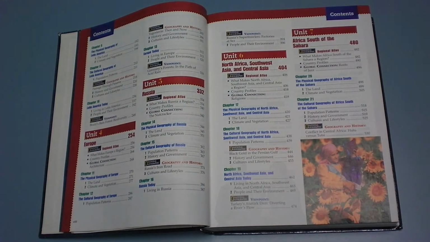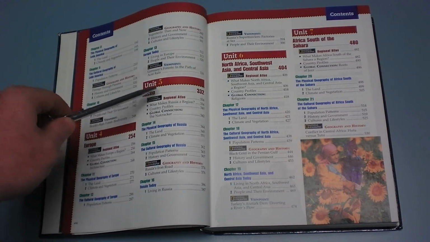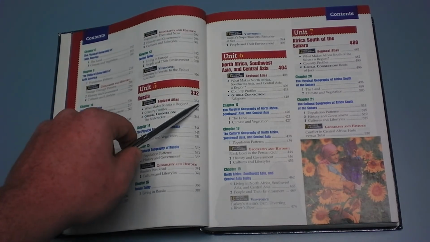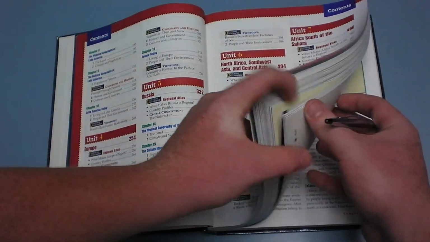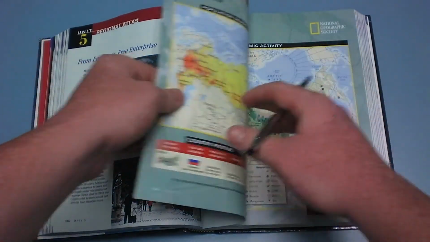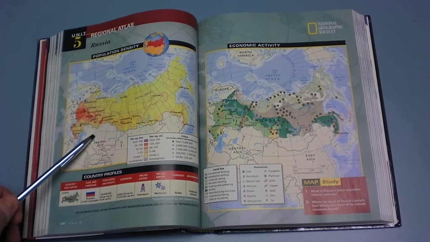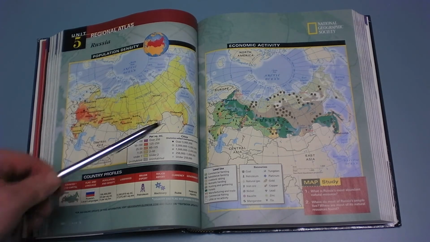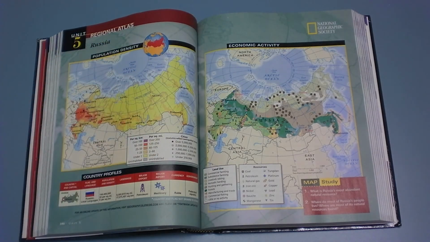But now, let's say that we want to use the units page and just look at a distinctive regional atlas. Let's say, for example, you want to find Russia. Well, in Unit 5, it covers Russia, and the regional atlas for Russia begins on page 334. So we're going to go to page 334, and here are the regional atlases for Russia. You can distinguish any particular thing you want to from these atlases. As a matter of fact, on the economic activity side, you can see their major imports and exports.